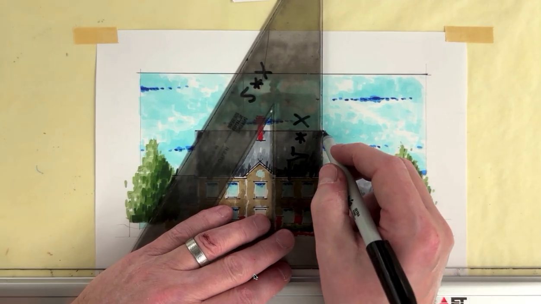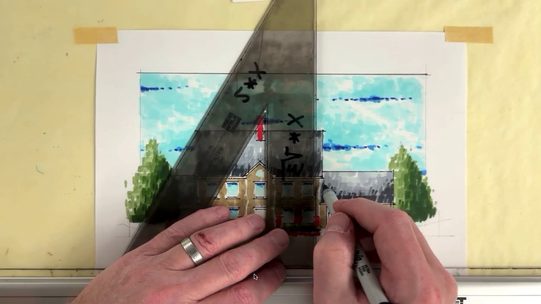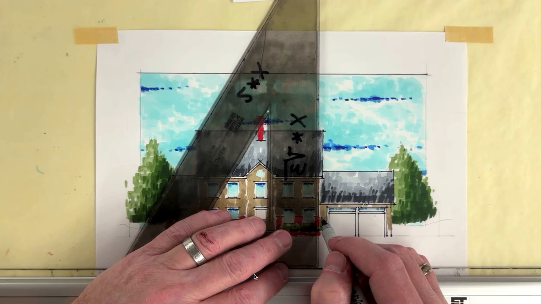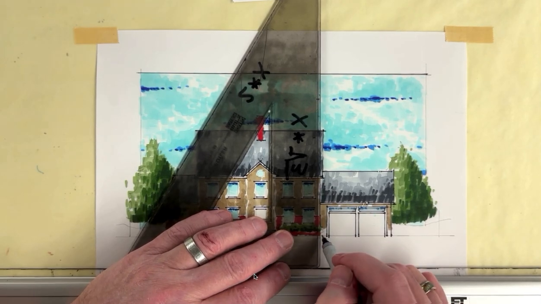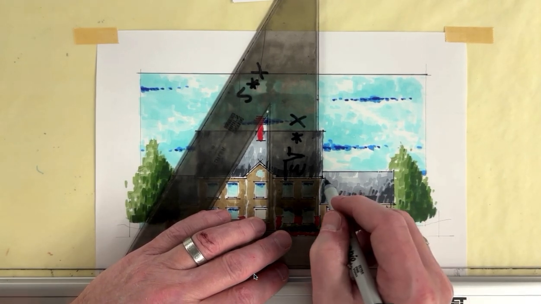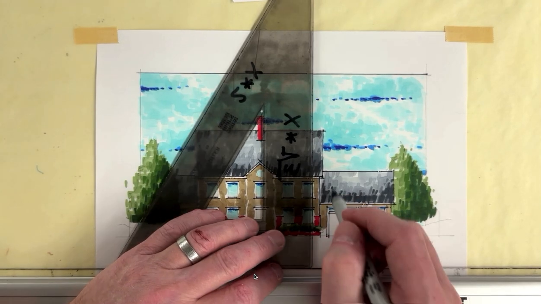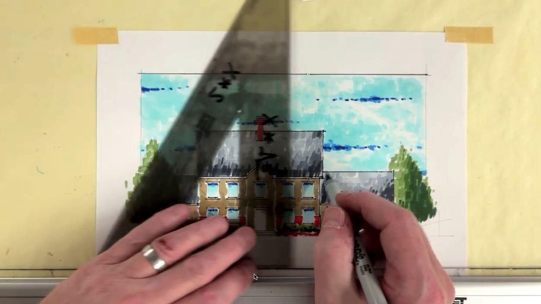Now, there's gonna be two things that are really gonna change this drawing. This is one of them.